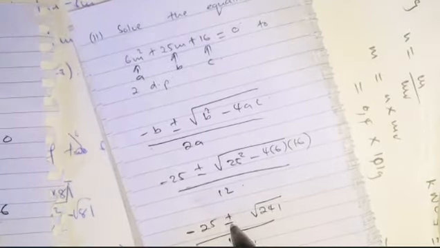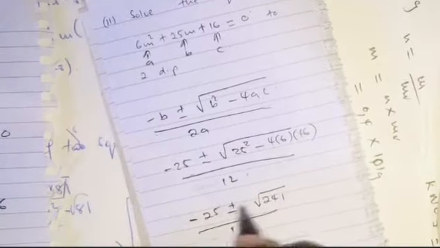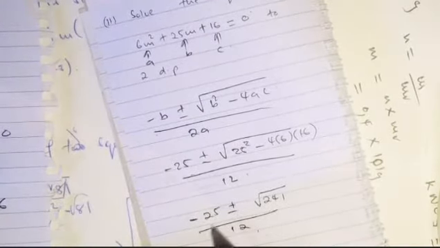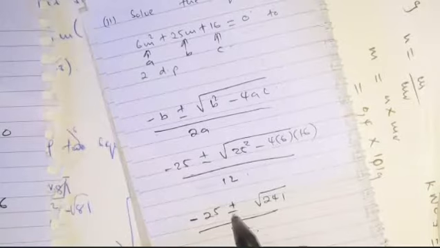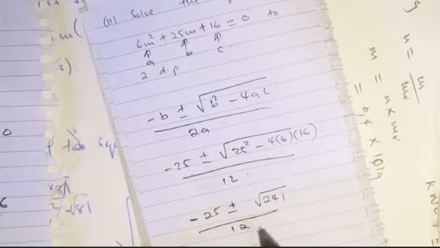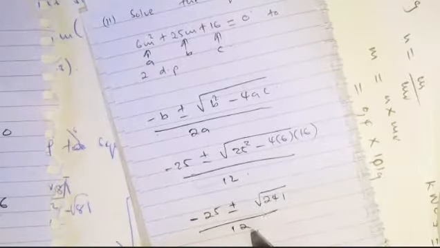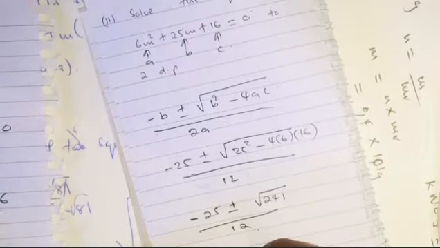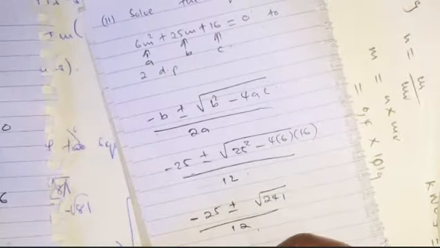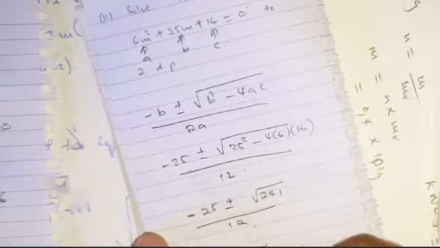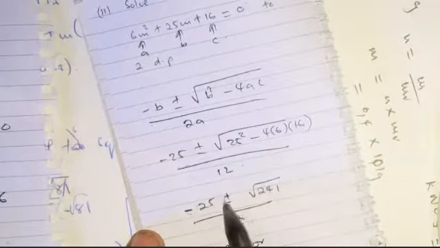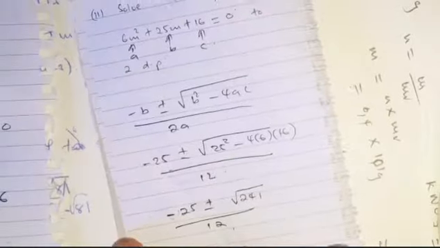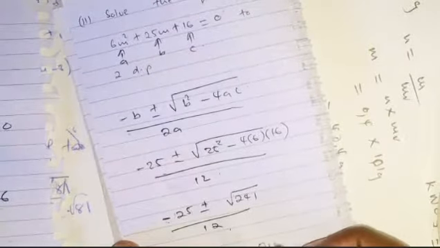Then if we solve this expression with plus or minus individually, if you say minus 25 minus this one over 12, then you'll get one answer, of course minus 3.38. Or if we say minus 25 plus that one, punching it on the calculator, we're going to get minus 0.79.